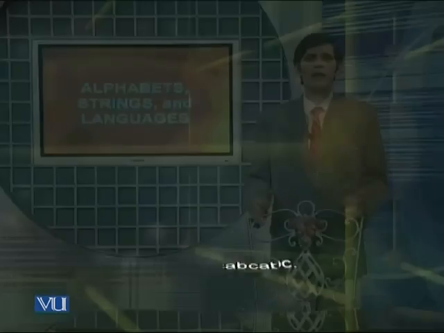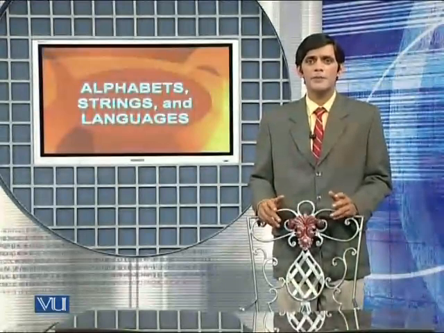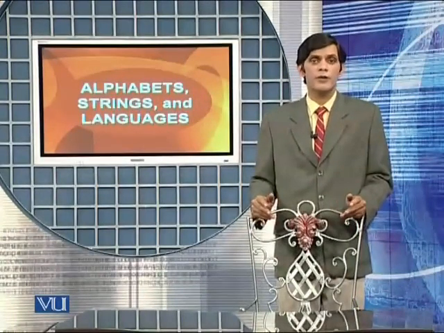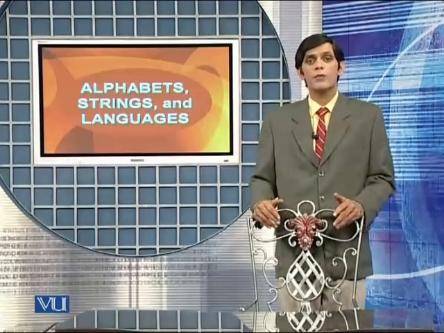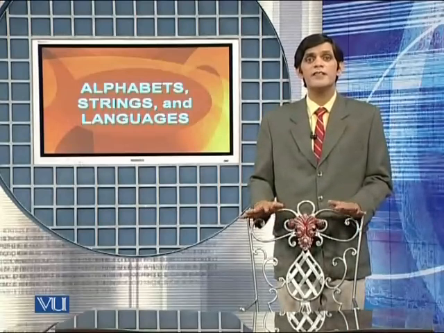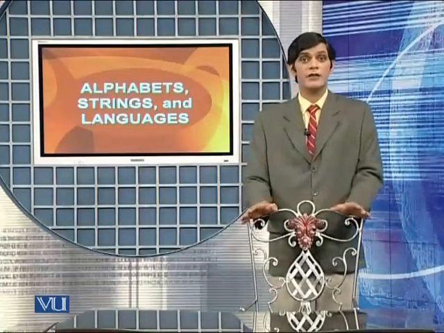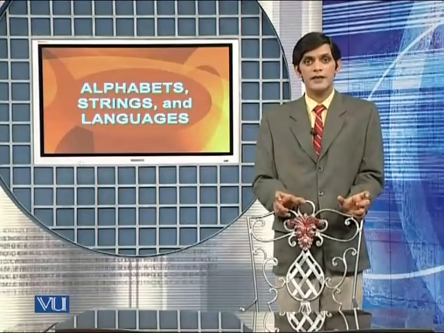Notice that we are treating these symbols as symbols. They have no other meaning. They are not numbers. Even though the alphabet consists of 0 and 1, we are not thinking of 0 and 1 as numbers, but as two distinct symbols. And the operation of concatenation does not look at the meaning of these symbols. It simply puts one string after another.